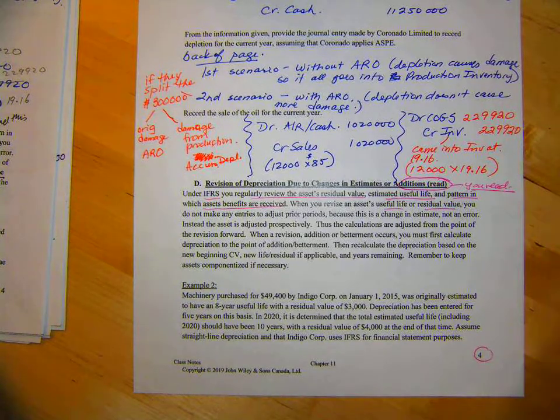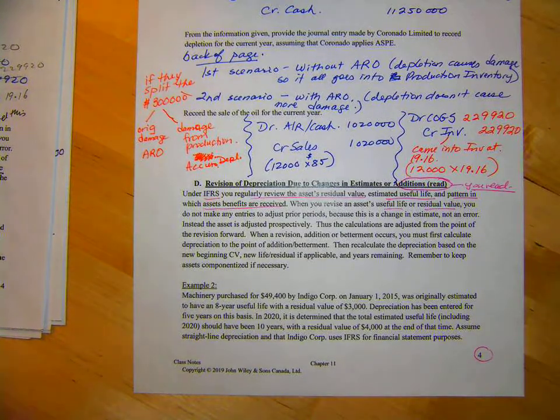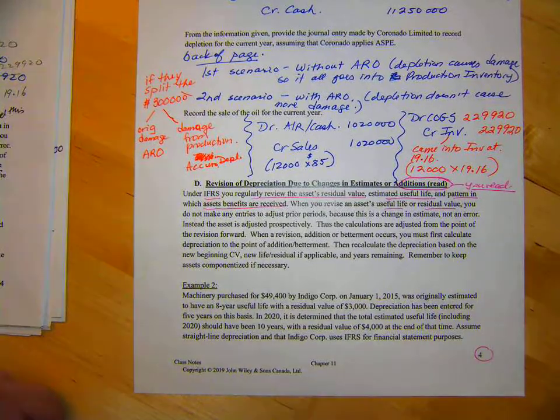So you've just bought a bunch of new computers a couple of years ago, and again, they were amortized for 20 years. So, is that an error or a change in estimate? It's clearly an error, okay?